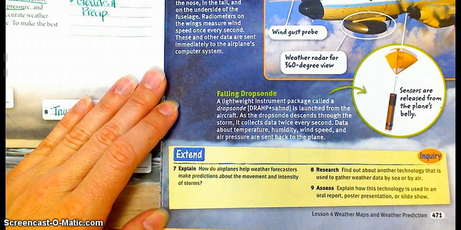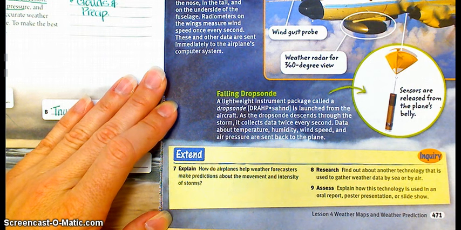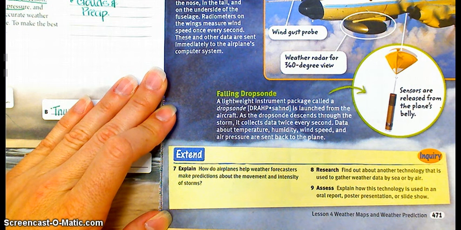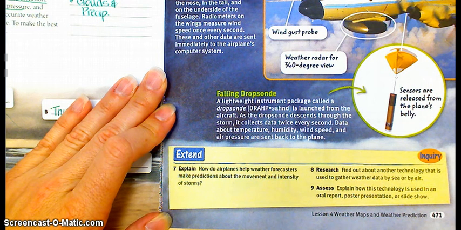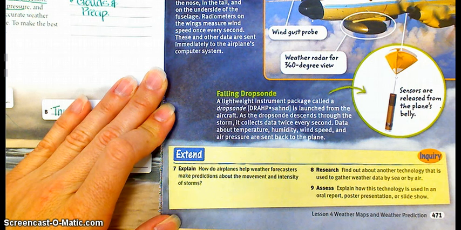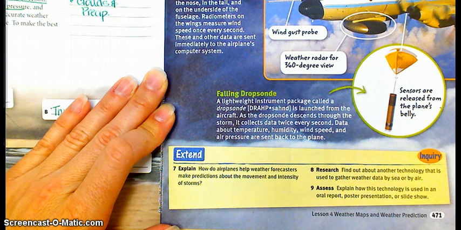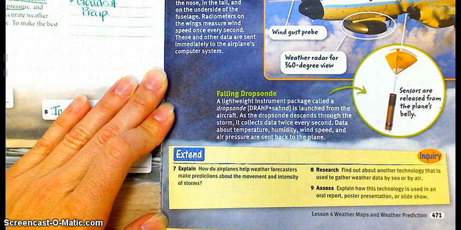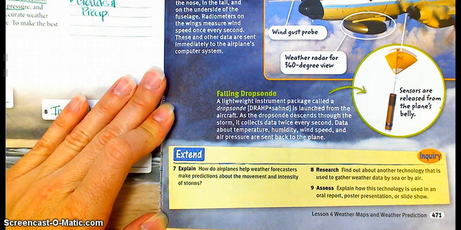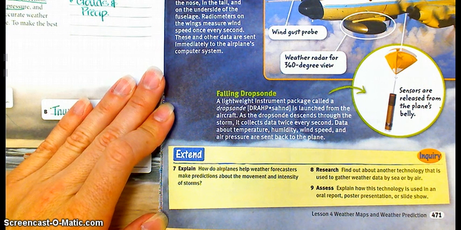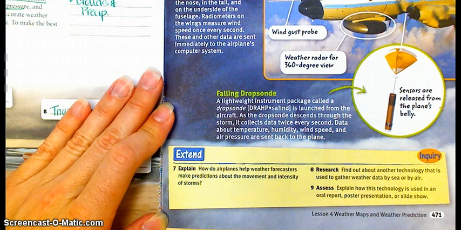All right, how do we gather some of the weather information? There are planes that will go up that are run by the NOAA, that's the National Oceanographic and Atmospheric Administration, which is a government agency. They might drop sensors to get an idea of what the atmosphere is doing in that particular location, because they can also gather information about not only what's happening at the ground level, but also up several miles. 7, 8, and 9 under the extend, you can omit those and please join me on page 472.